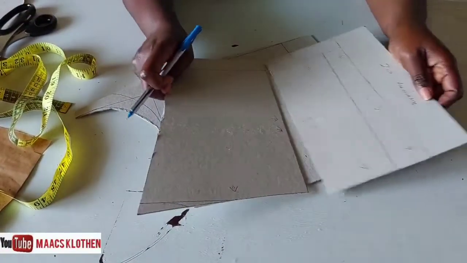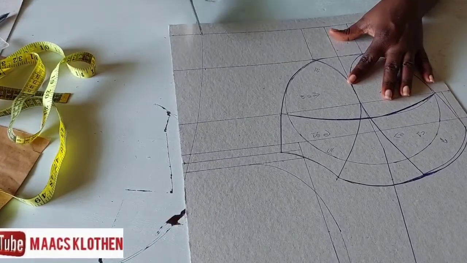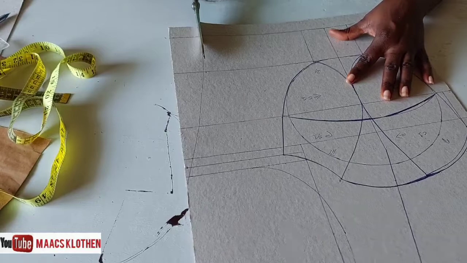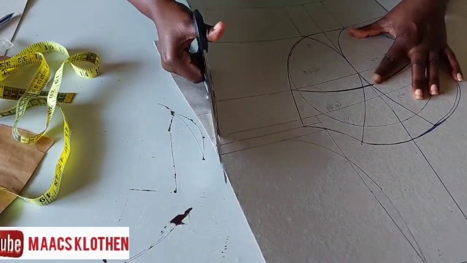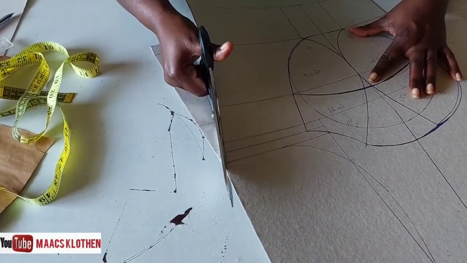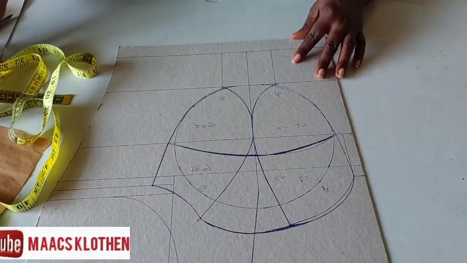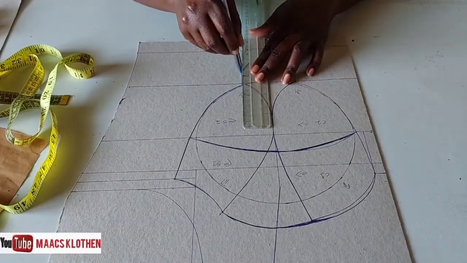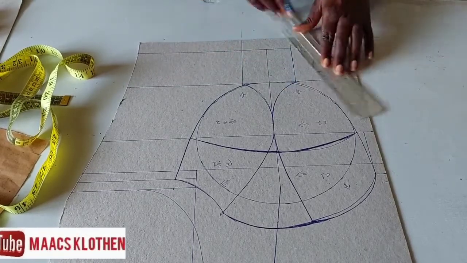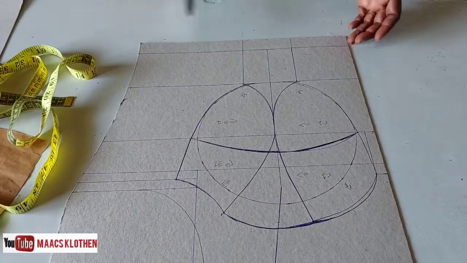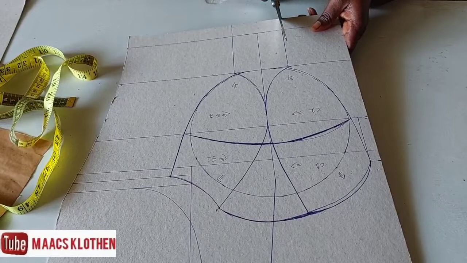So I'll keep this as long as I want. Do you get it? And I'm going to cut here. So I'm going to get this off, get the line straight here. Okay. And then I'm going to get this off first.